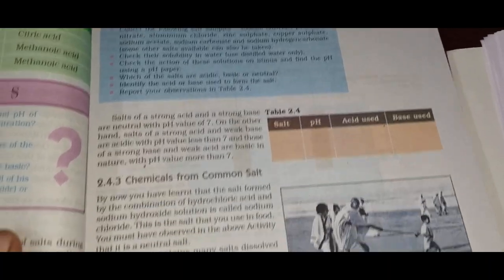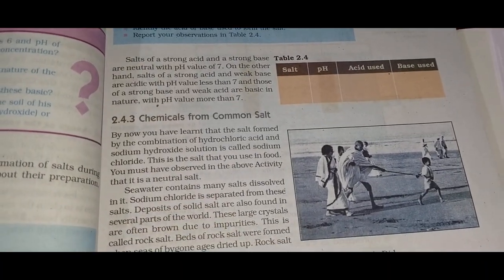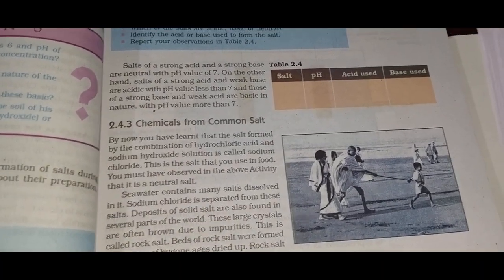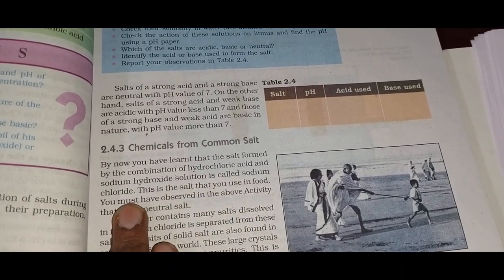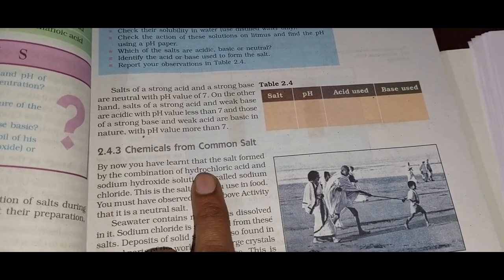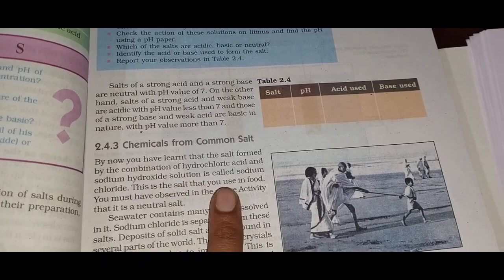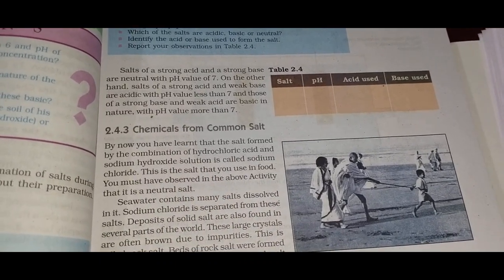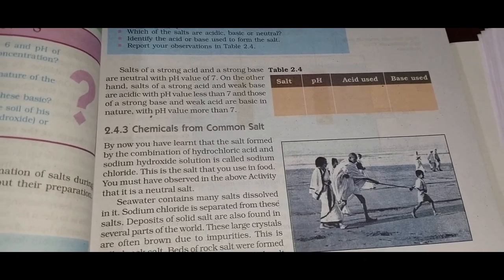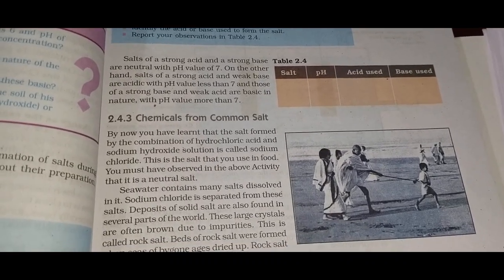Then, chemicals from common salt. What is common salt? Sodium chloride, right? The salt formed by the combination of hydrochloric acid and sodium hydroxide is sodium chloride. Yes, no? Hydrochloric acid and sodium hydroxide, which we use in our daily life. In our food, the salt we use is nothing but common salt, sodium chloride.